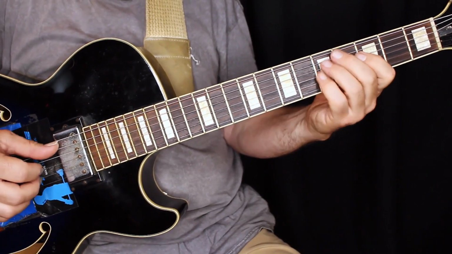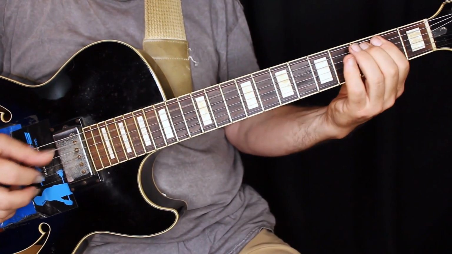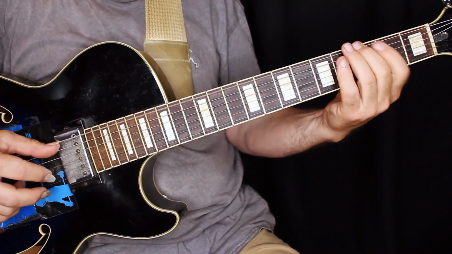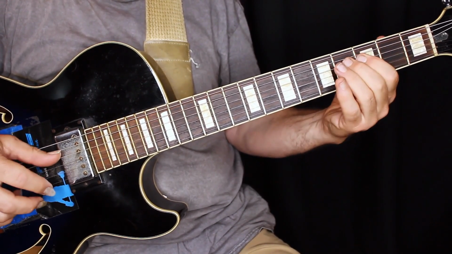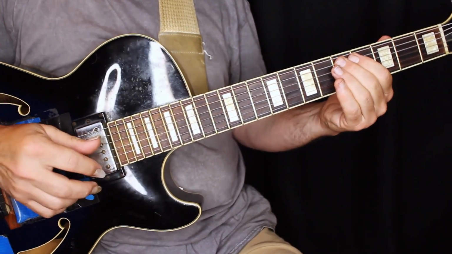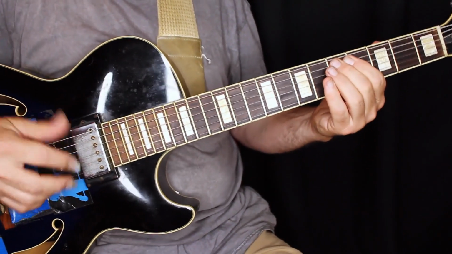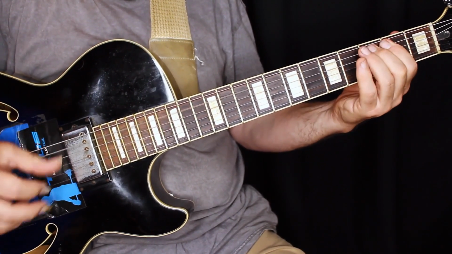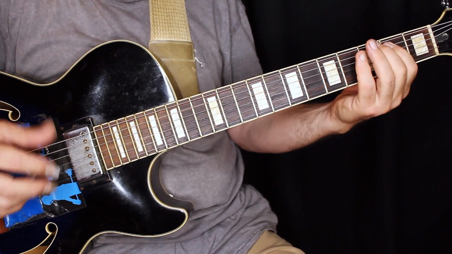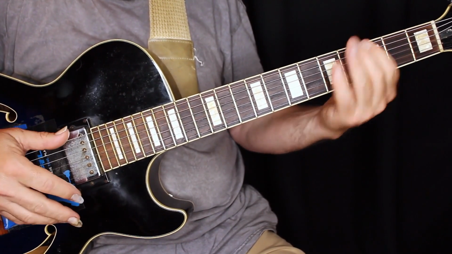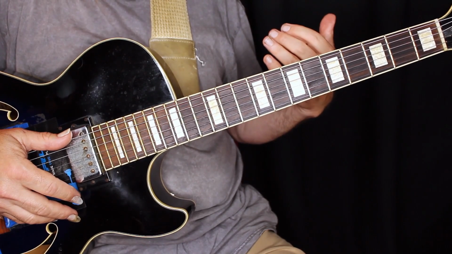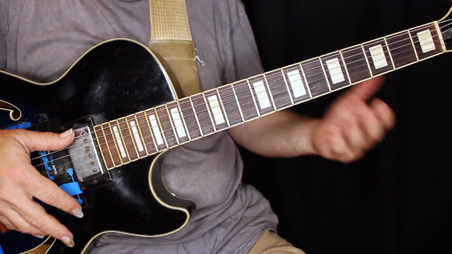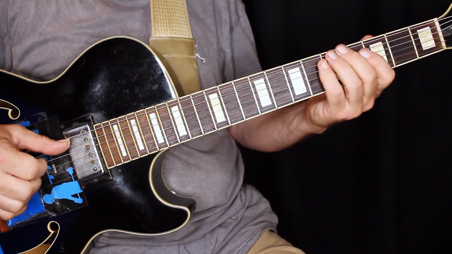So now the variation is, and if you wanted to, this is not a bad time to try to insert a little slap there with a thumb. Now these are the notes just played as strict eighth notes, but you can play with those a little bit rhythmically.